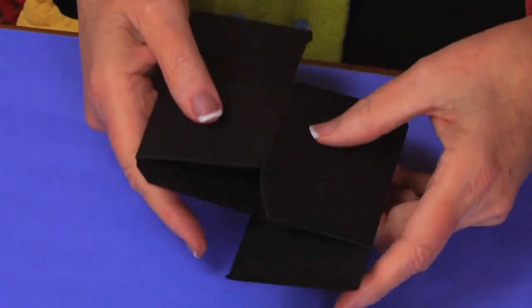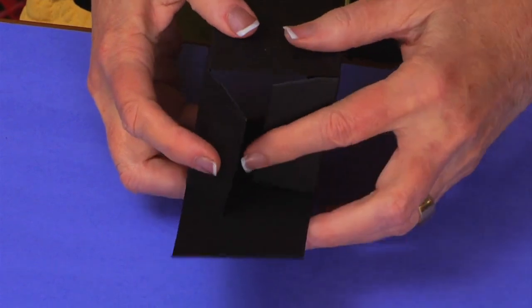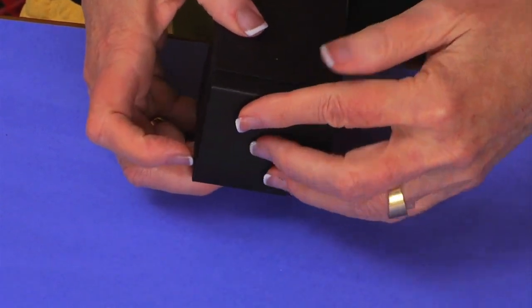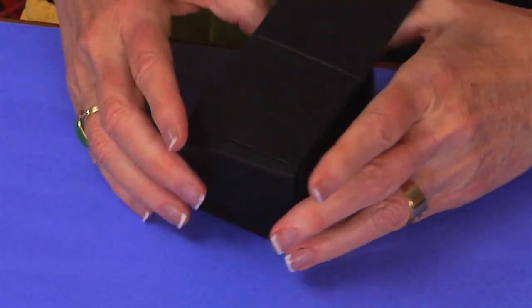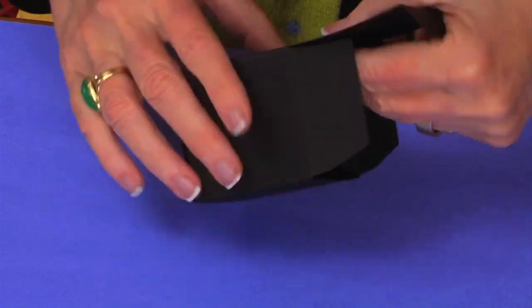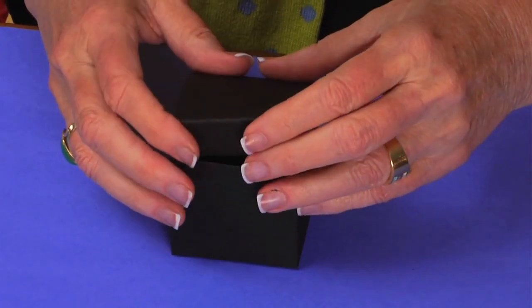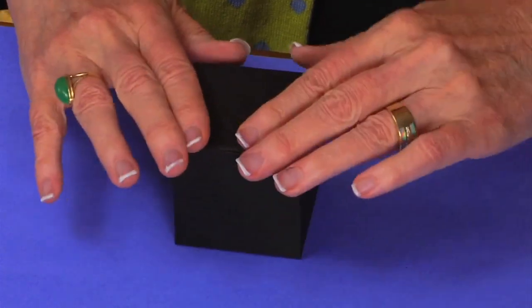Now you can leave it flat while you decorate it, but it's sturdy enough that I can go ahead and fold up the bottom. I can decorate it when it's dimensional already as well. So that's how you're going to create the cube.